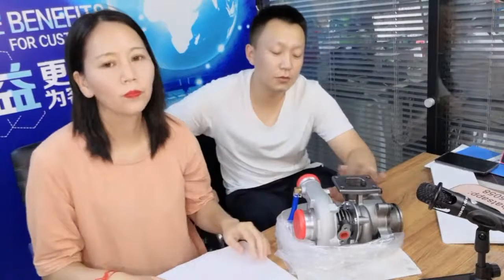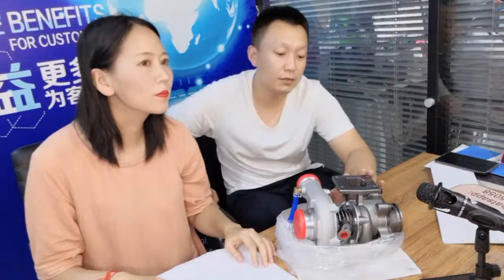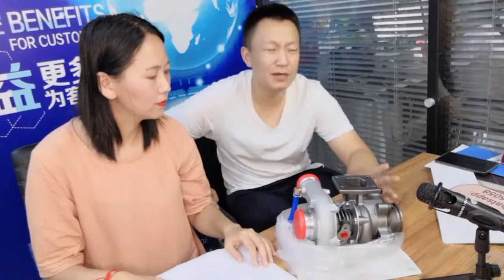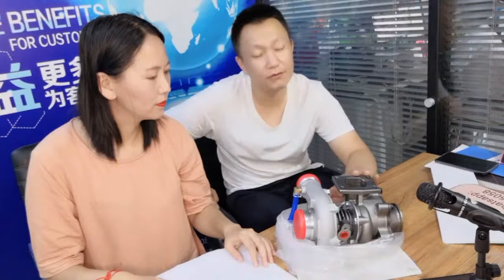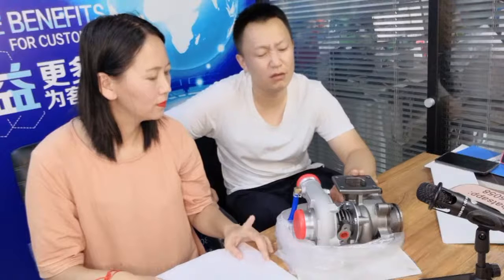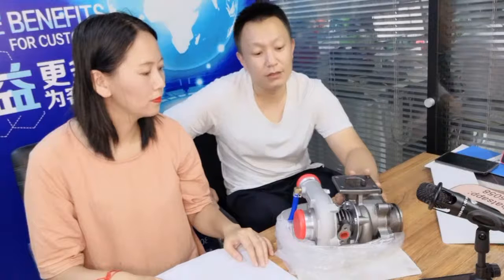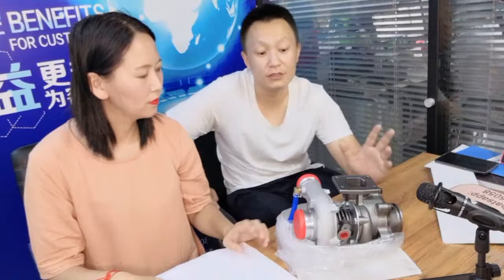It's best to follow the maintenance schedule, which means you need to change the oil every 6 months. Maybe six, maybe 7 or 8 months is all right, but if you can, change the oil every 6 months. You will keep the turbocharger in great performance when it works.